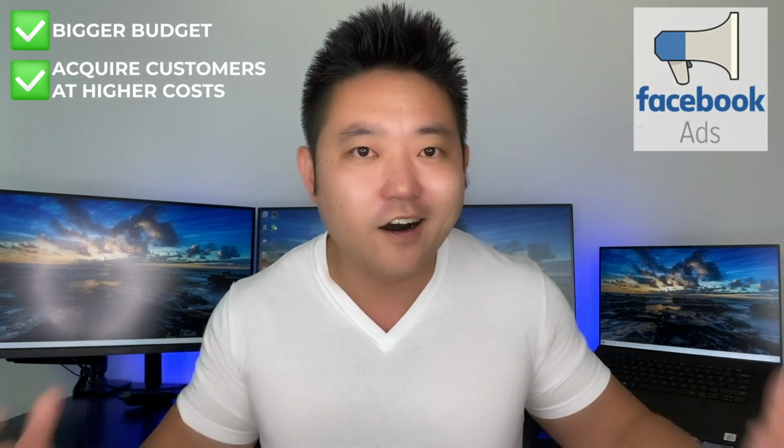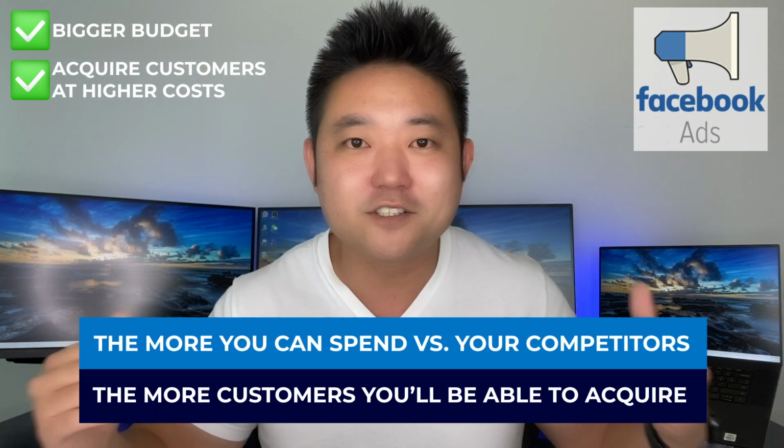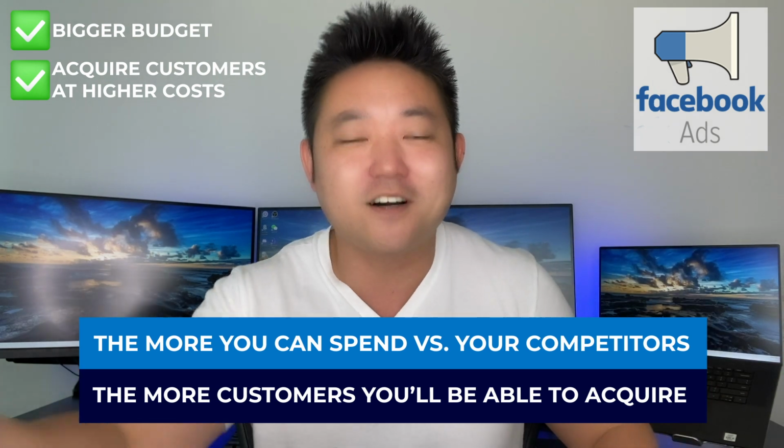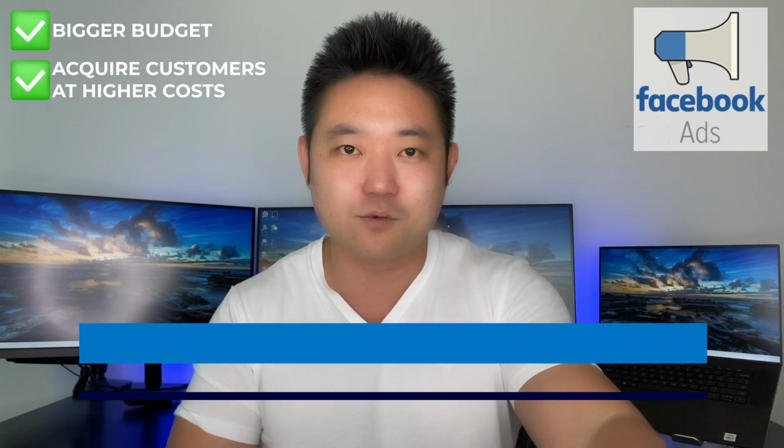And this is kind of where you see that, okay, the LTV is not really just about making more money on that side, but it allows you to have a much bigger budget. It allows you to acquire customers at much higher cost, and especially with something like Facebook ads, which is like an auction, the more you can spend versus your competitors, the more customers, the more users you're going to be able to acquire.